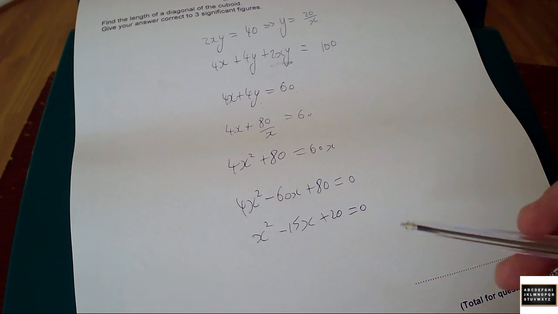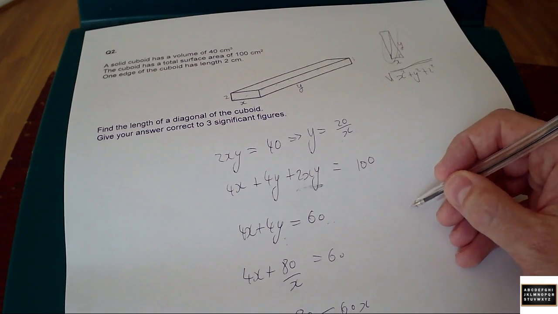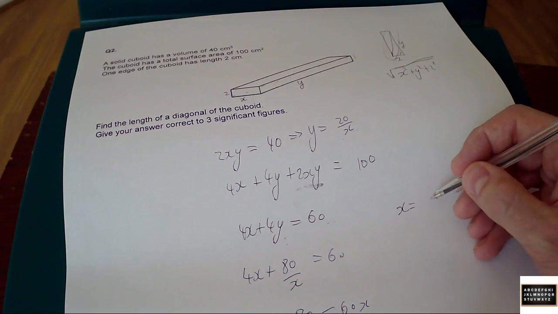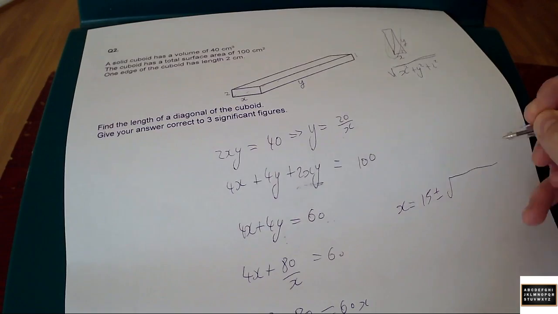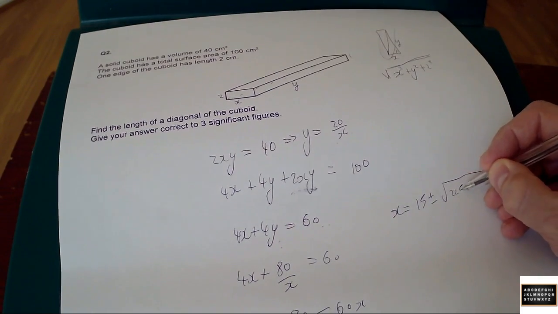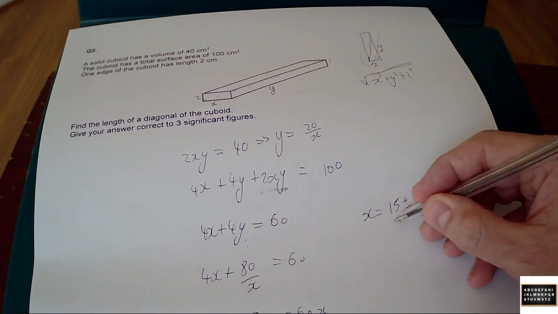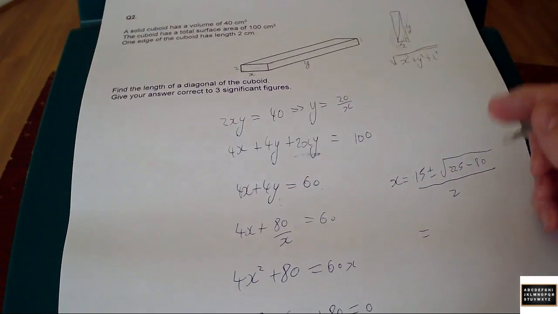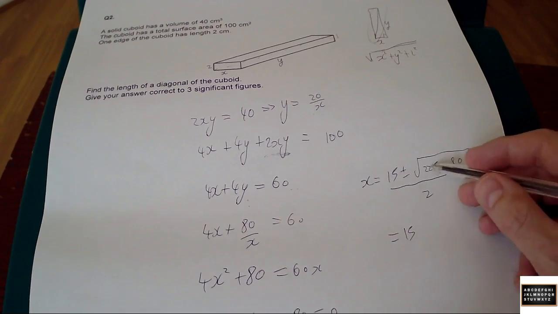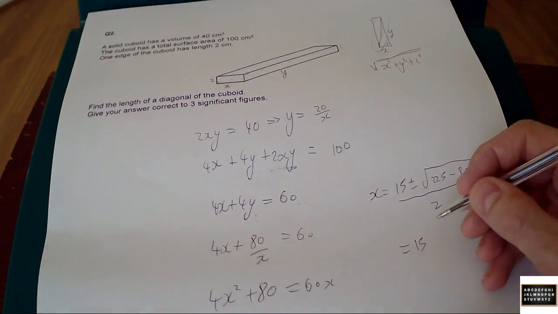So what you're going to do now is you're going to use the quadratic formula to work out what x is. X equals minus b, so 15, plus or minus the square root of b squared, so that's 225, minus 4ac, which is going to be 80 here, and all over 2. And then we've got to work out what 225 take away 80 is. That's going to be 145.